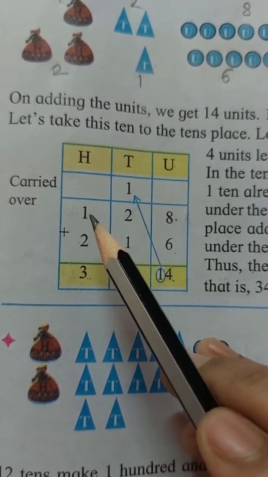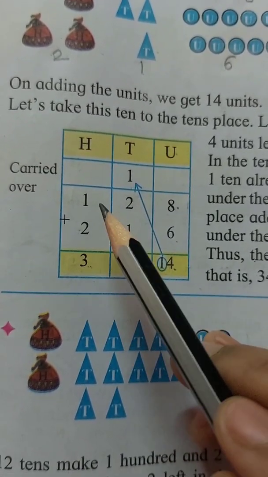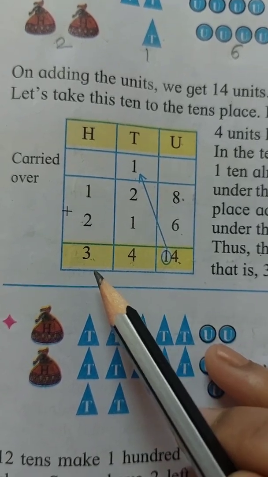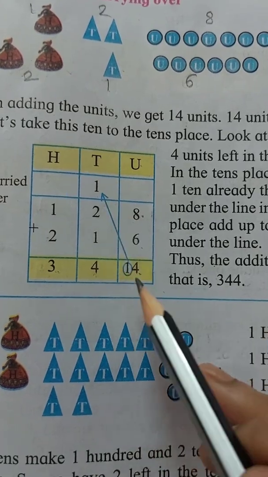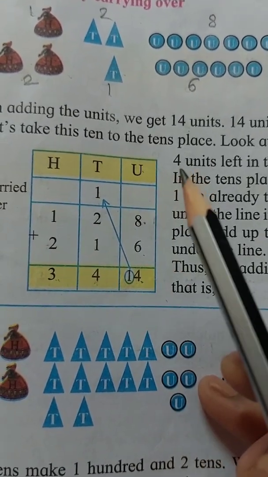So add the numbers in hundreds place now. 1 plus 2 is 3. So what is your answer? 300, 4 tens and 4 units.